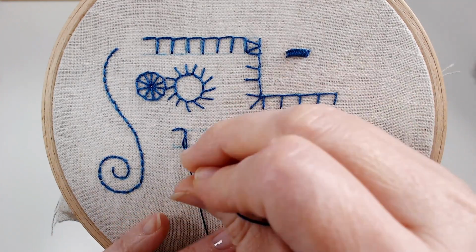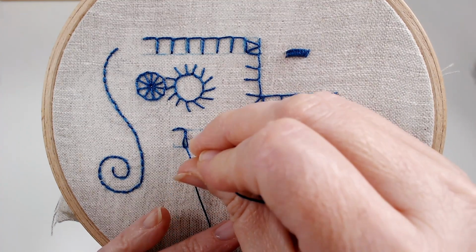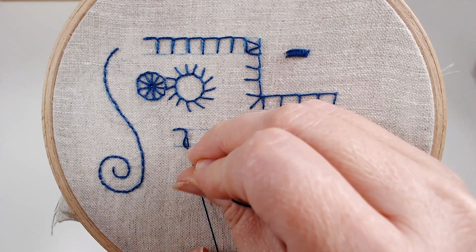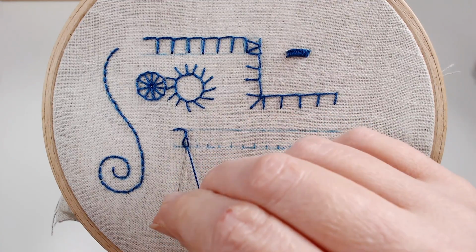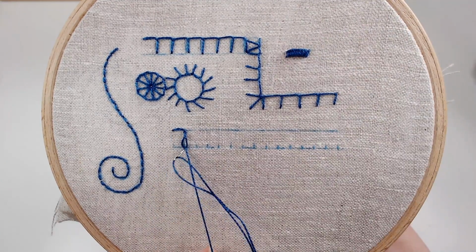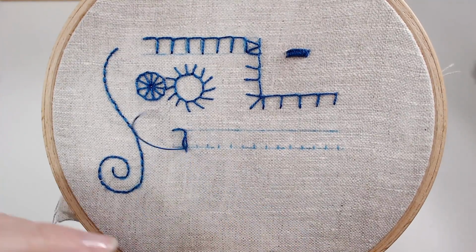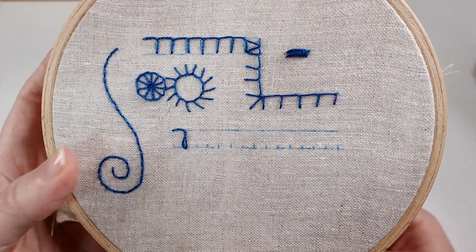And then we're going to hop over that loop. You don't want to pull it too tight. Make sure you've still got a sense of the loop there. Hop over the loop with my needle and anchor that loop in place like that.